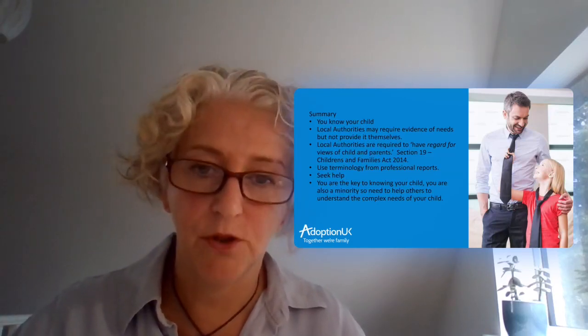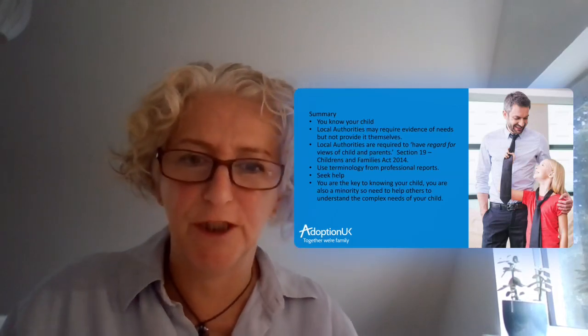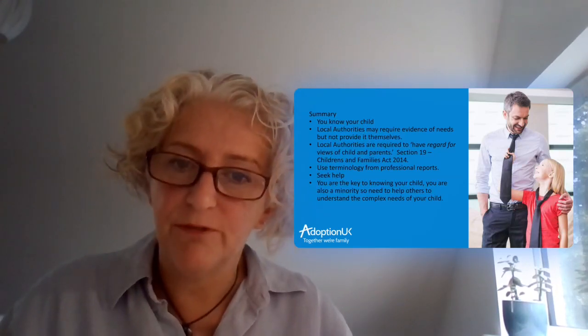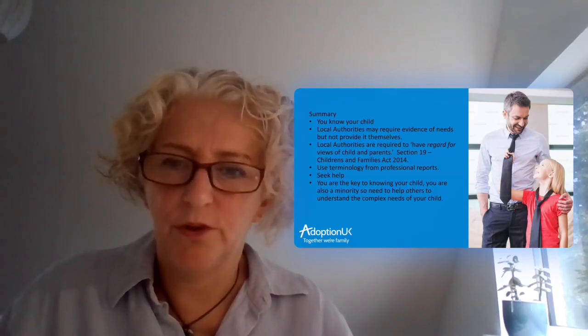Local authorities are required to have regard for the views of the child and parents. So just bear that in mind. They do have to listen to us, and it's in the Children and Families Act 2014. Do feel free, Section 19. Tell them about Section 19. Just remind them. Use terminology from professional reports, as I mentioned earlier. Seek help. Don't try and do this all on your own.